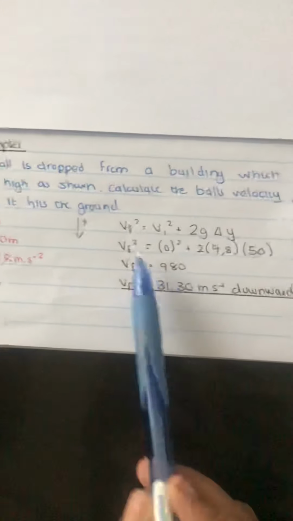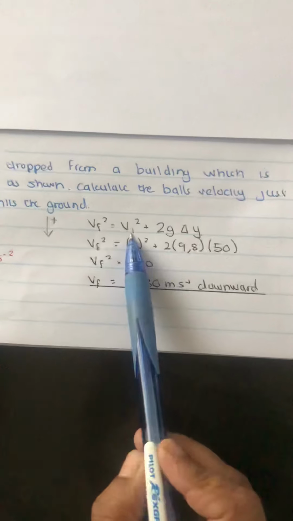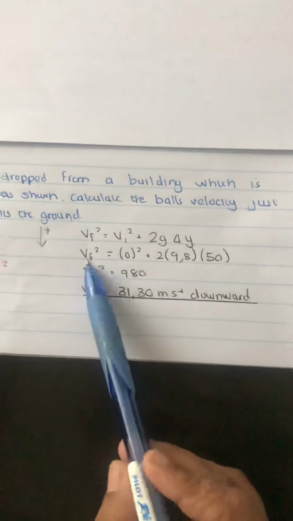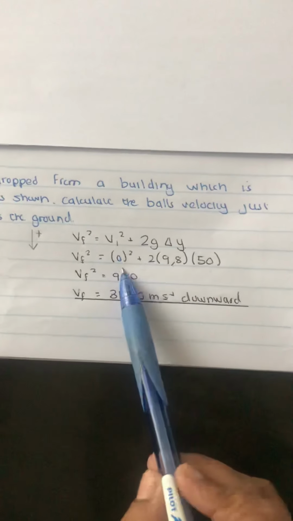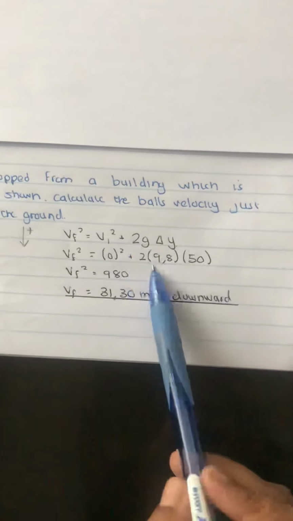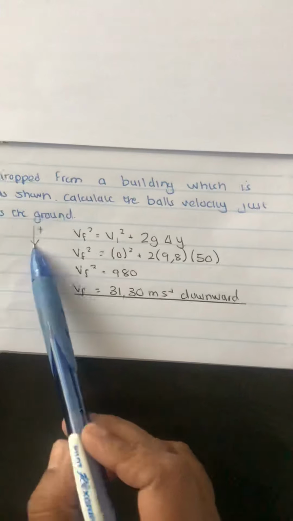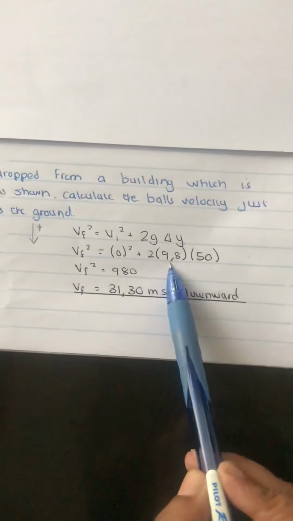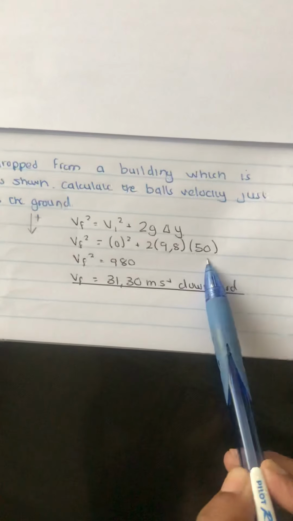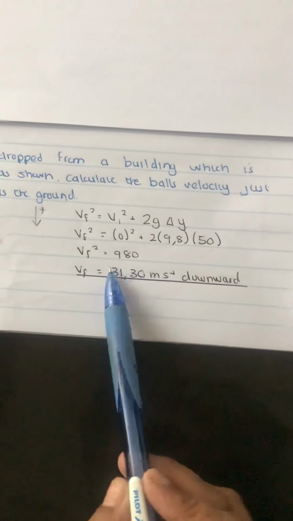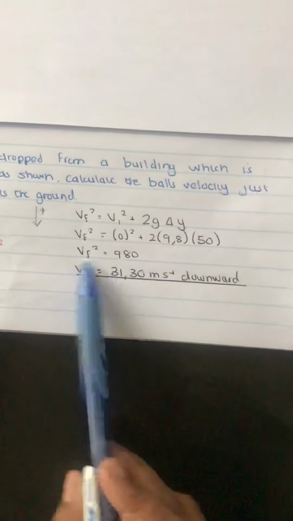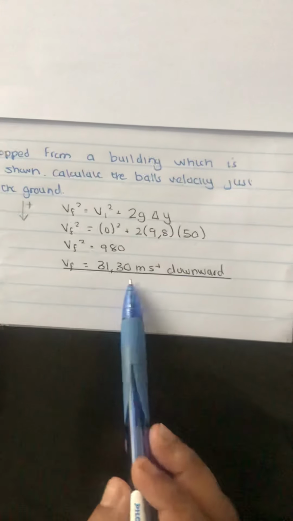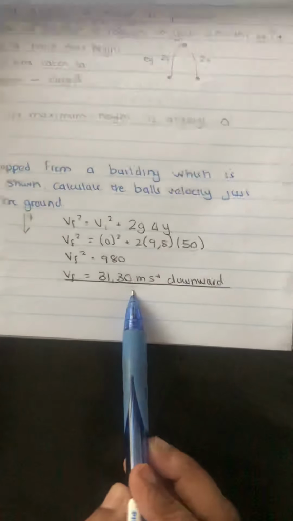So we can use the equation Vf squared is equal to Vi squared plus 2g delta y. We want to solve for Vf. So your initial velocity is 0 squared plus 2 into, because downward direction is taken as positive, we use a positive value for g, which is 9,8 multiplied by 50. We get Vf squared is equal to 980, and we find the square root of 980. It gives us 31.30 meters per second downward.